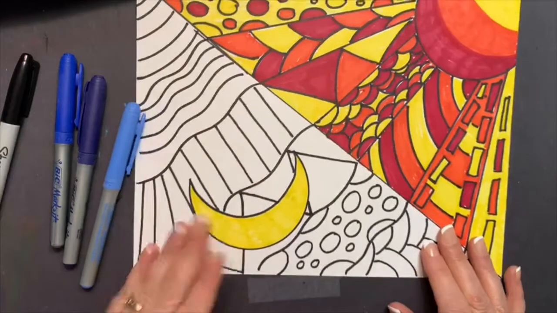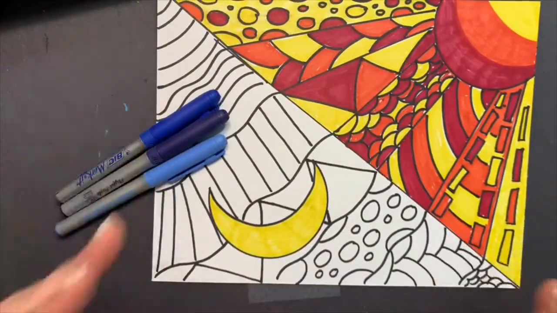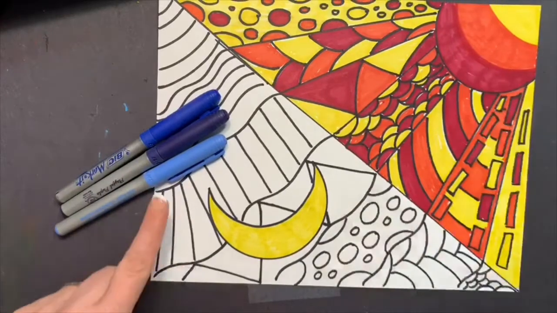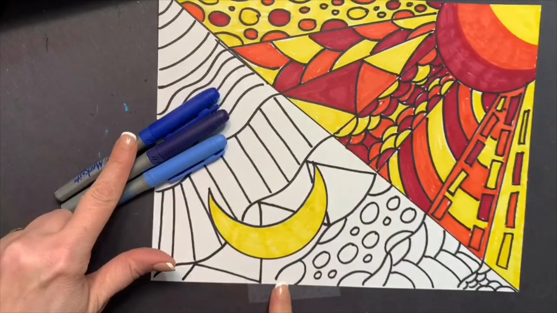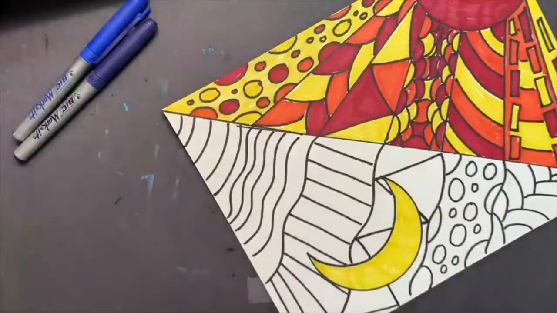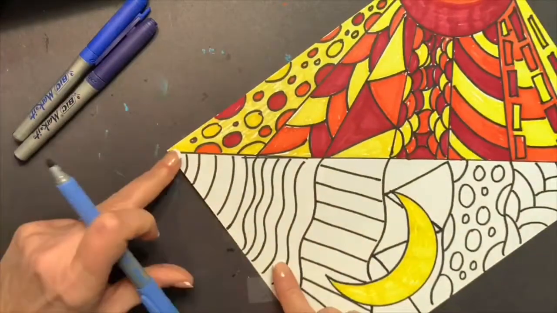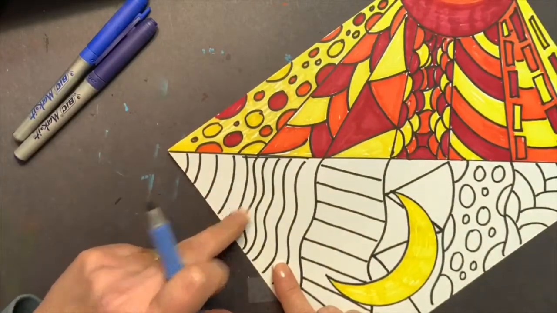Okay, now let's start working on our night side with our three colors. Once again, similar to the other, we're going to start with our lightest color, then follow up with our medium color, and then our darkest color. So I'm going to do all my spots with my lightest color first. So it'd be light, medium, dark, light, medium, dark. Go.